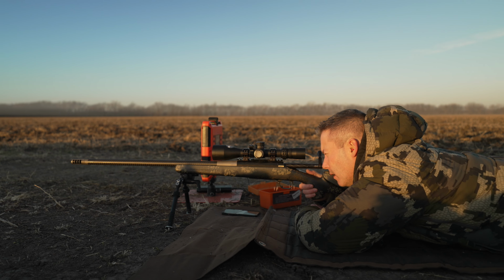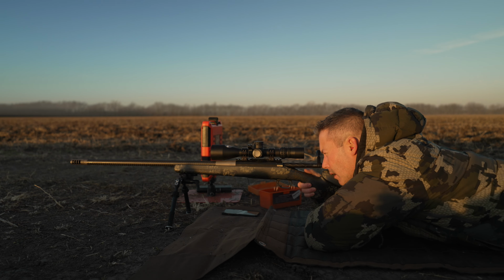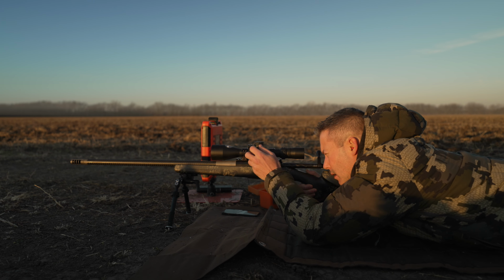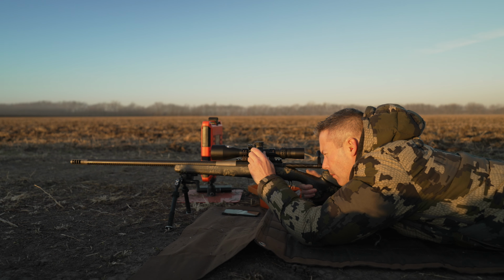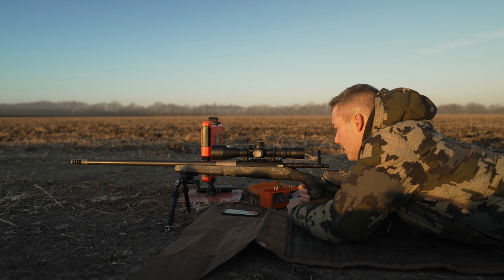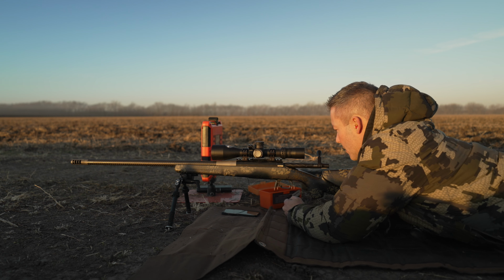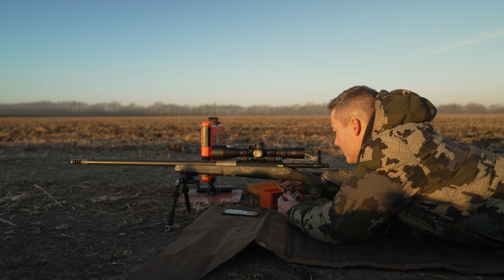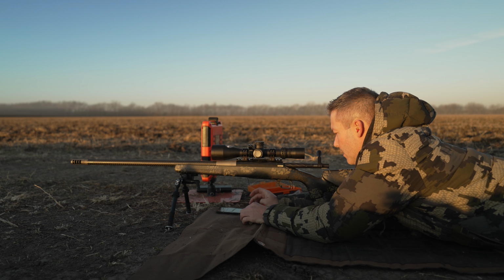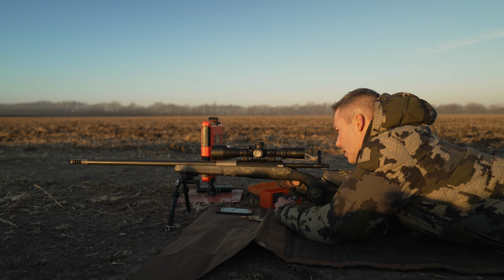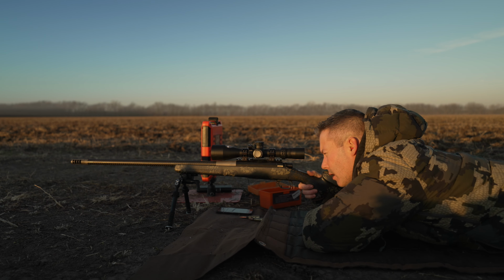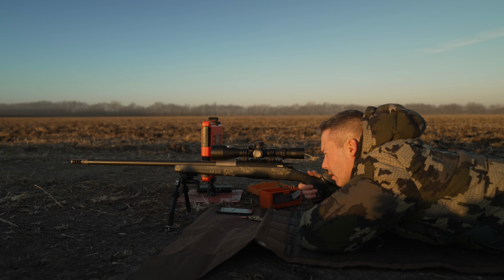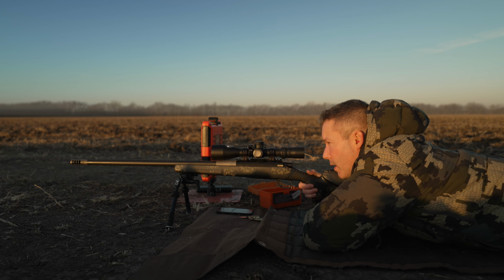All right. Now we're going to shoot the 65.7. The sun's coming up over the hill. It definitely changes the way I view the target. Mirage is already picking back up.